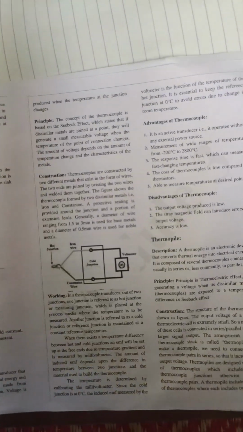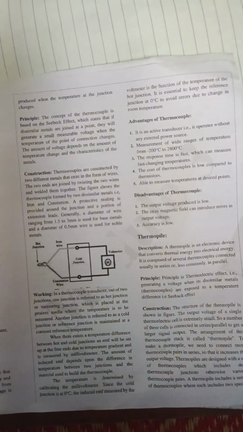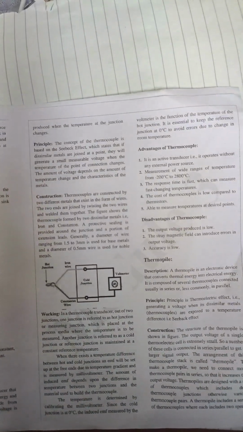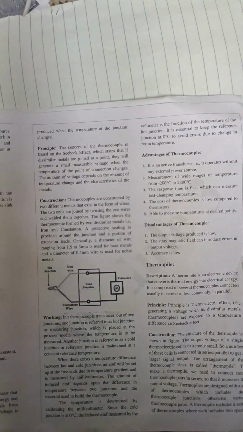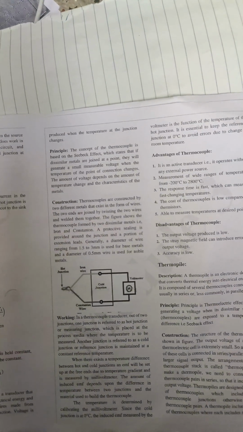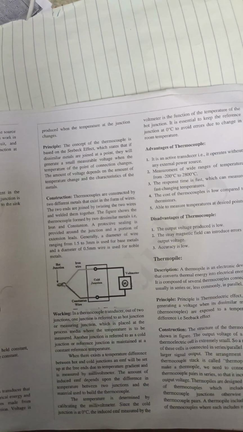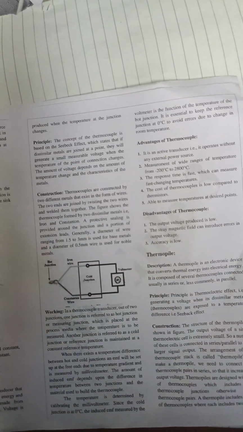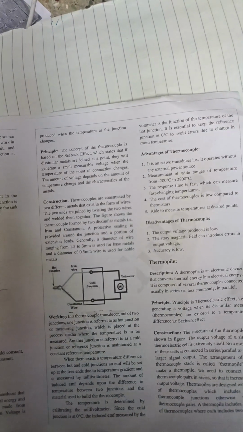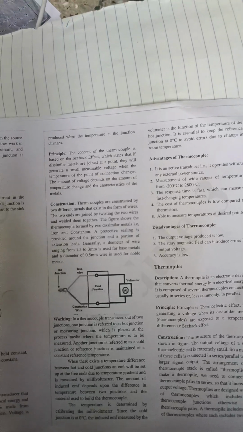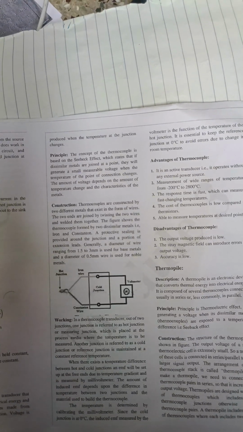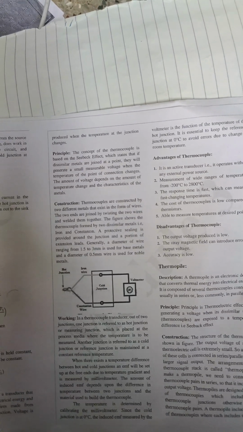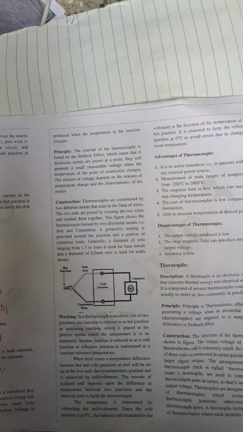Okay, construction. You can watch the video at 1.05x so that you can make notes. A thermocouple is constructed from two different materials in the form of wires. The two ends are joined by twisting or welding them together, forming this figure.